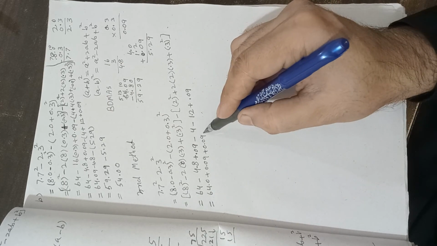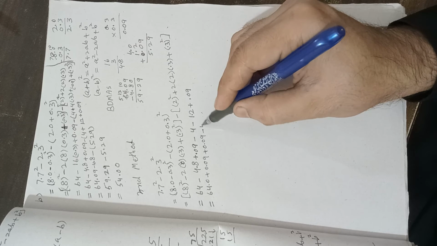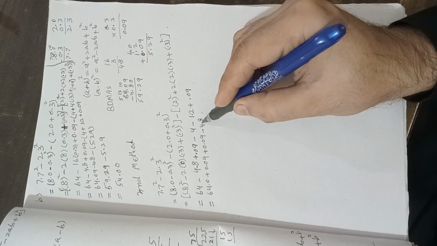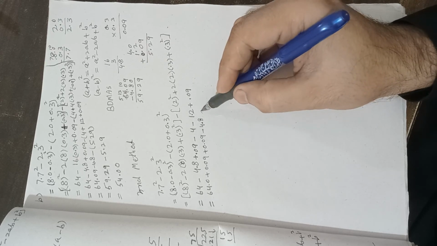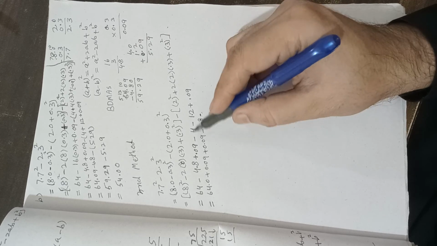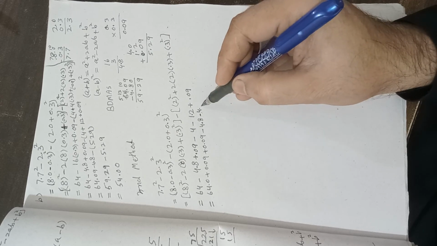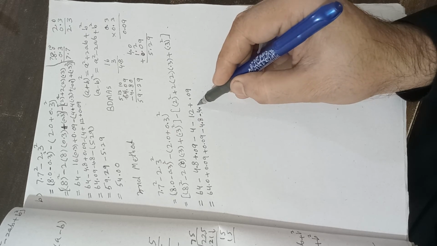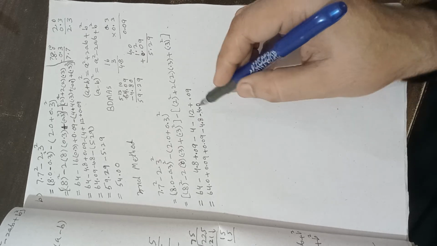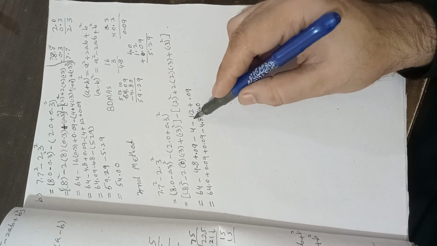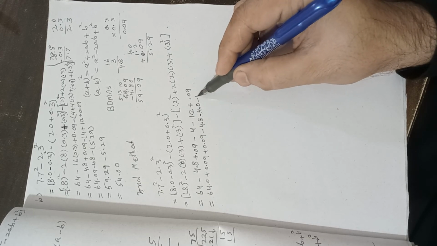Then now I am writing all the negative terms: 4.8, and then this minus 4. Because there is no decimal point, we will show a decimal point at its end: 4.0. Now this is 1.2.